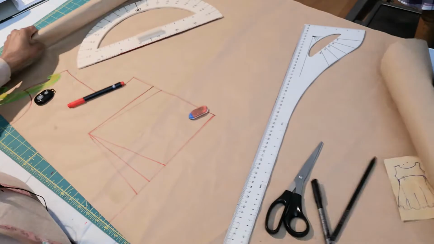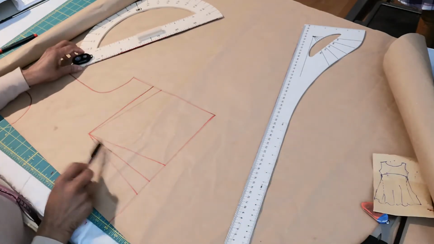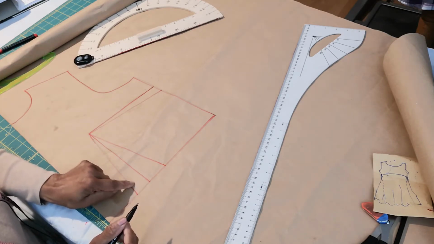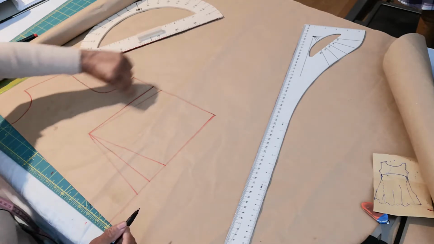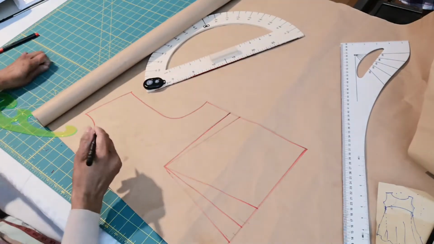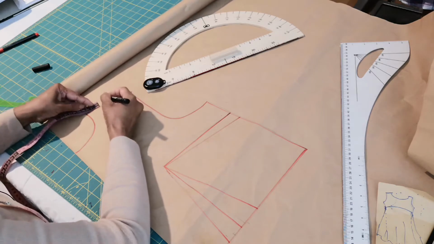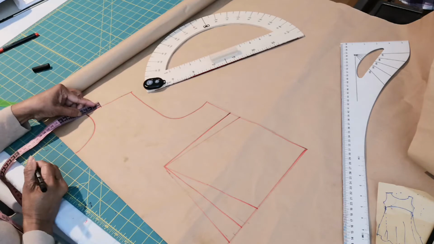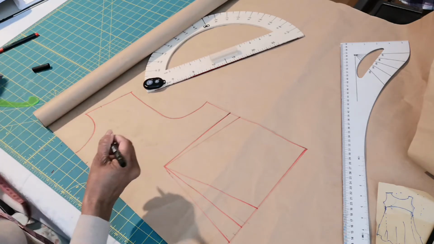I already copied my basic pattern with a big dart in the waistline and a small dart in the side seam. For the neckline, I first mark 4 centimeters, and also 4 centimeters deep here.